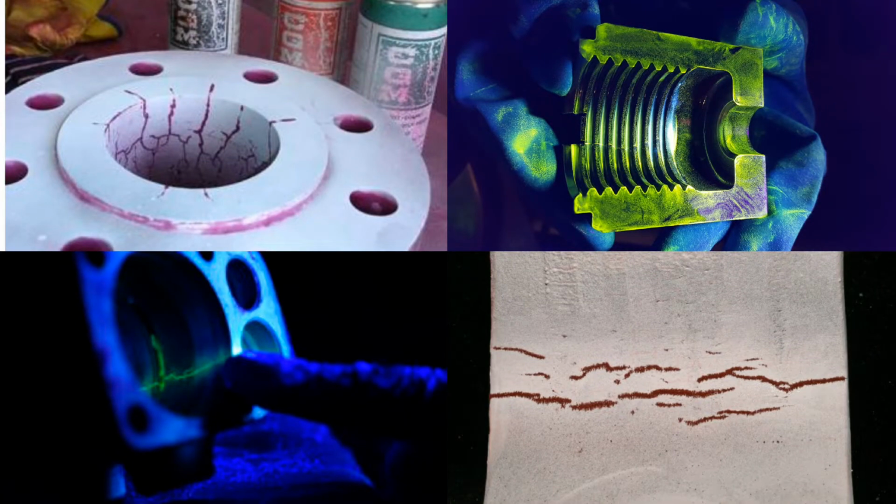What is a suitable non-destructive testing method for detecting surface cracks on aluminum castings and forgings? Dye penetrant inspection. List the steps in a dye penetrant inspection. Clean, apply penetrant, remove penetrant, dry, apply developer, inspect.